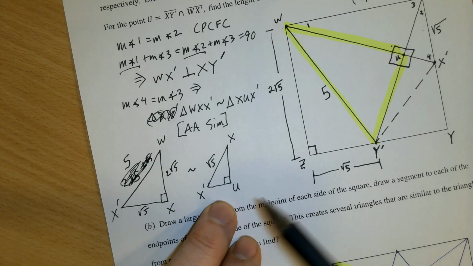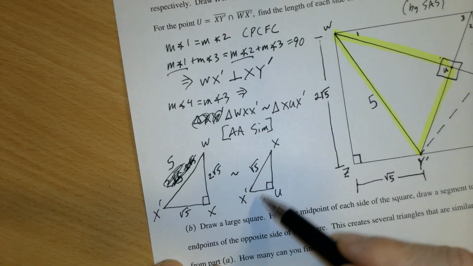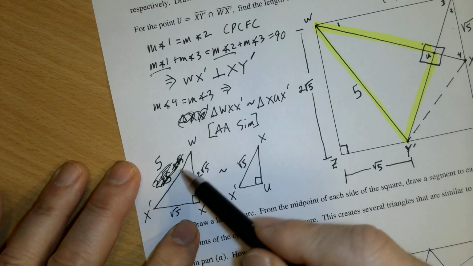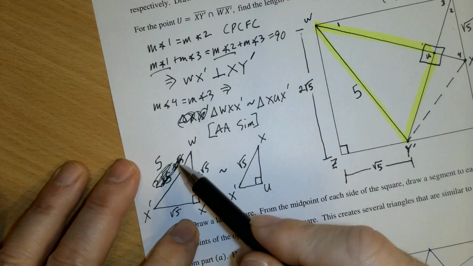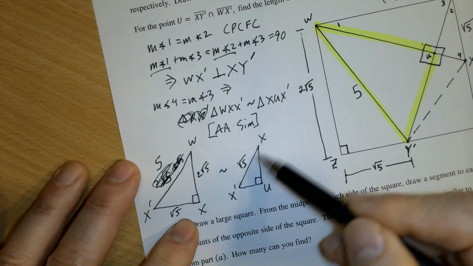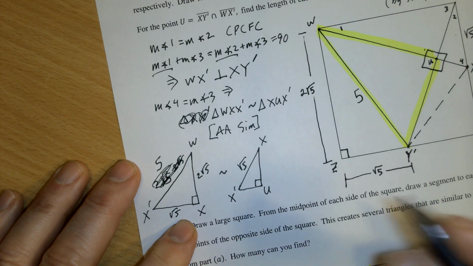So it's similar, so we'll have some kind of a scaling factor, and we'll be able to get these two sides. So how do you get the scaling factor? Well, the hypotenuse of this one is length 5. The hypotenuse of this one, which corresponds, the two hypotenuses correspond. How do you get from 5 to radical 5?